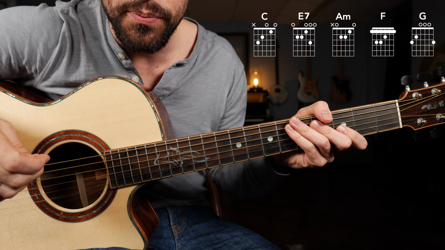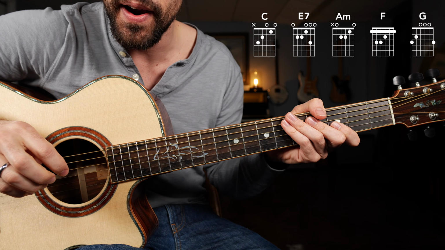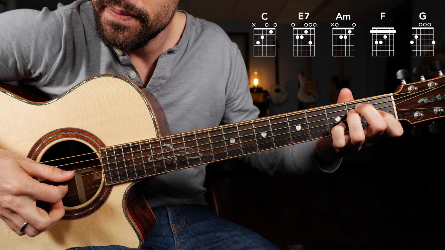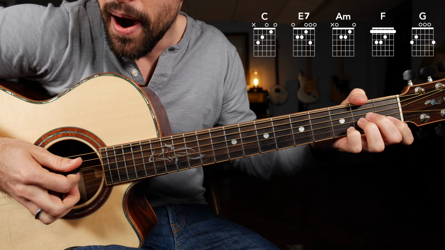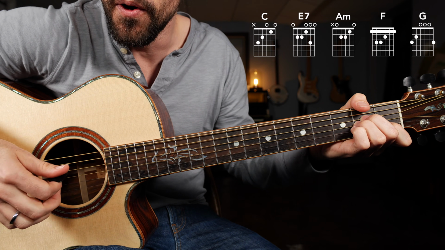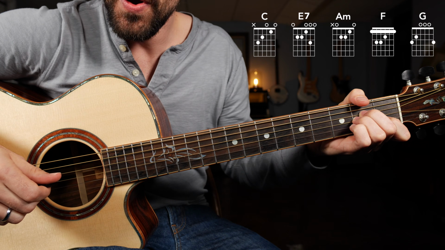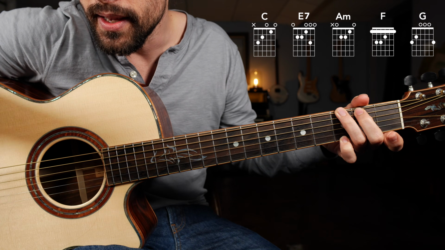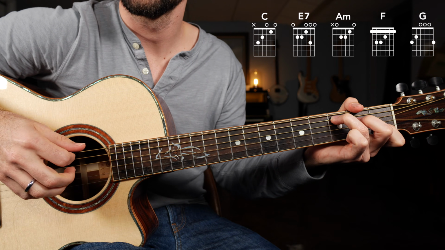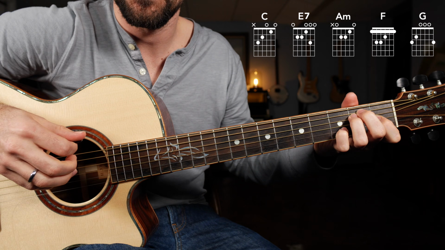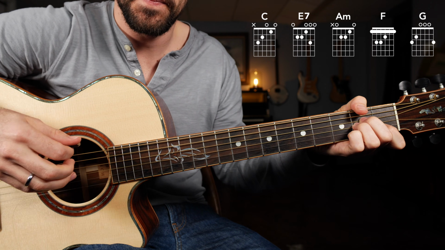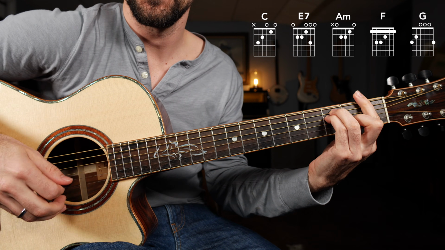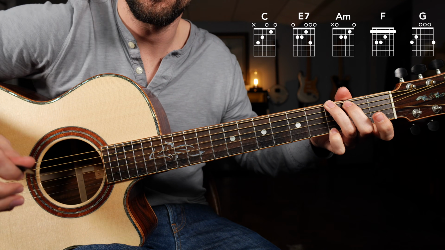Okay, so here's another example chord progression that you can implement into your songwriting. It could be C major to E dominant 7 to A minor, we'll double that chord, to F major to G. Or the intervals 1, dominant 3, 6, to the 4, to the 5.